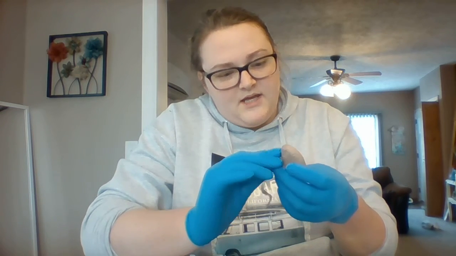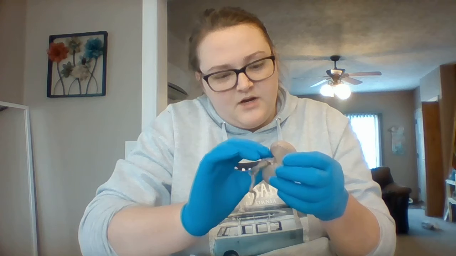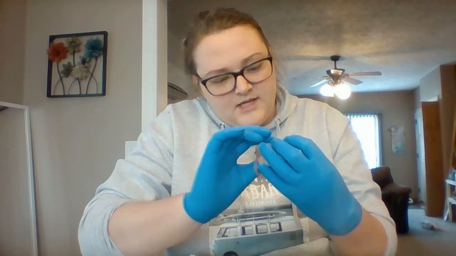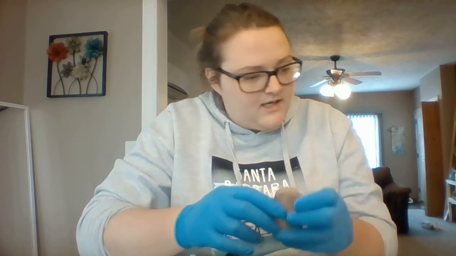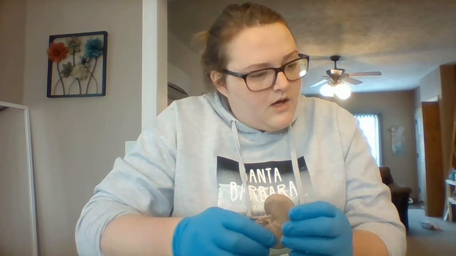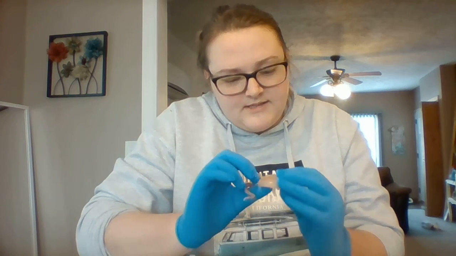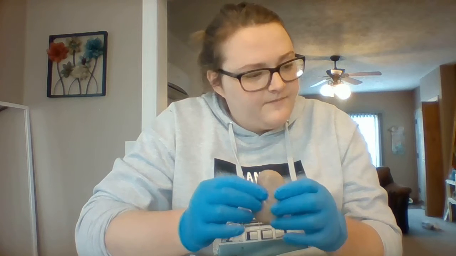The hilus is right here. It's kind of that little depression where the renal vein and arteries enter the kidney, and where the ureter exits. So it's that little depression right in here.